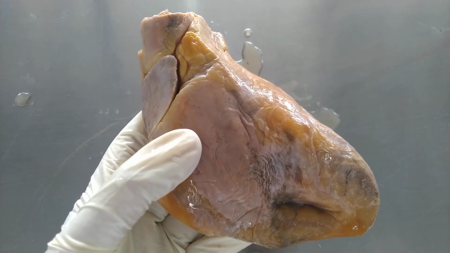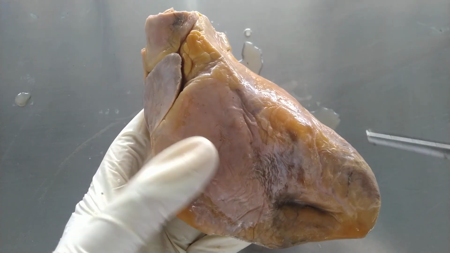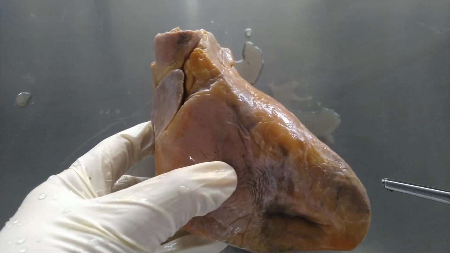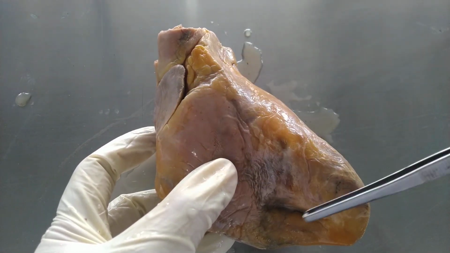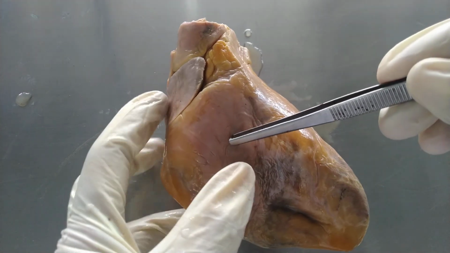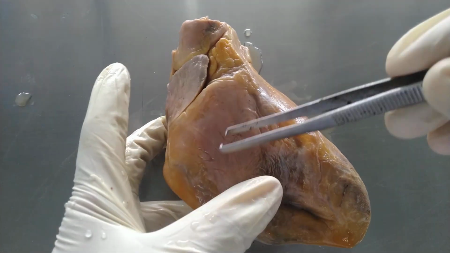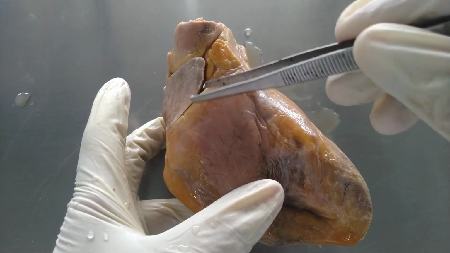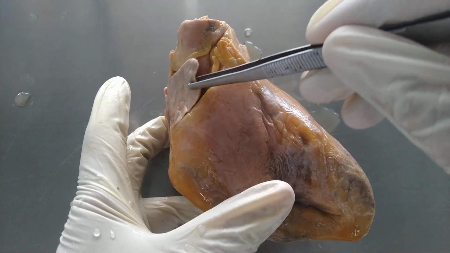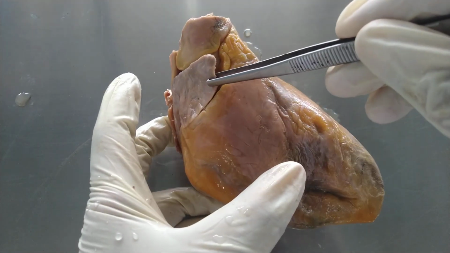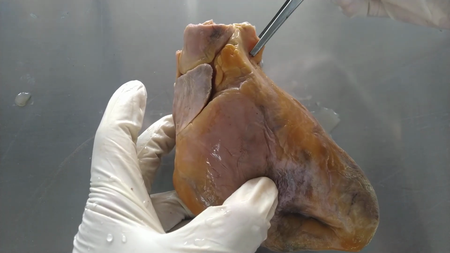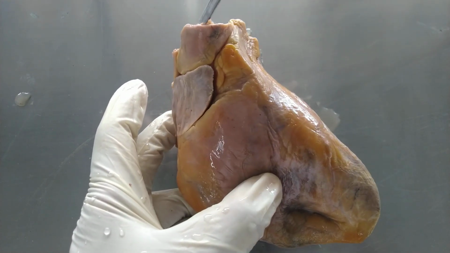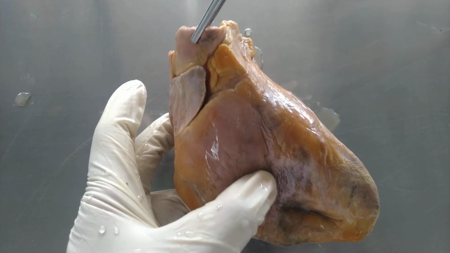Okay, we're now looking at the heart from its anterior surface. So again, a large part of the anterior heart is formed by the right ventricle. That's the right auricle right there. We have here the pulmonary trunk and the ascending aorta.